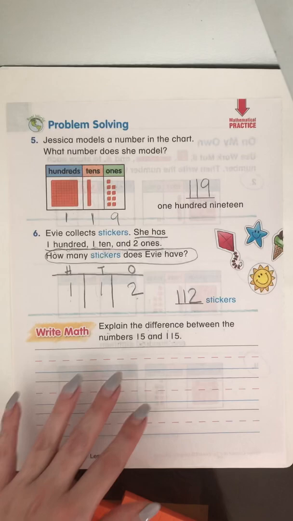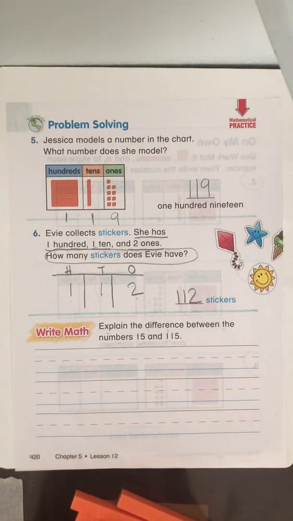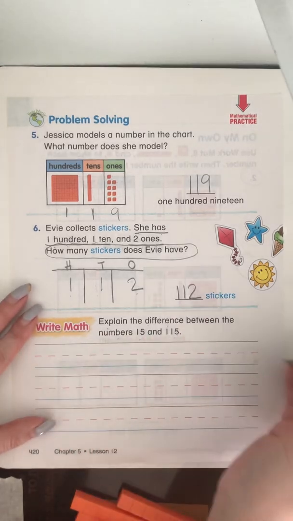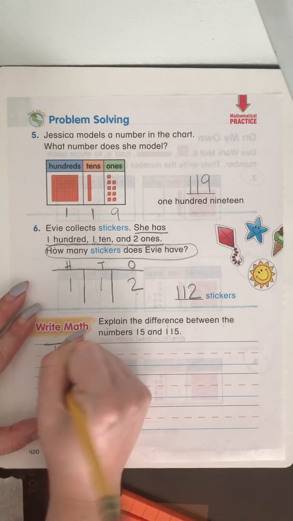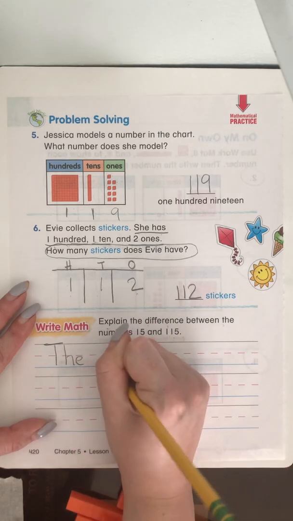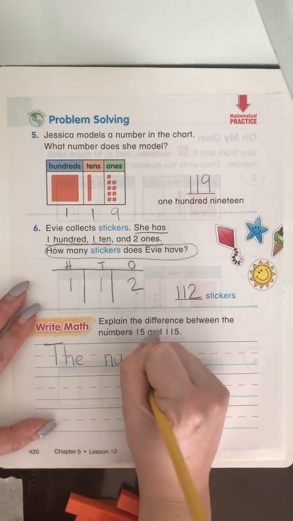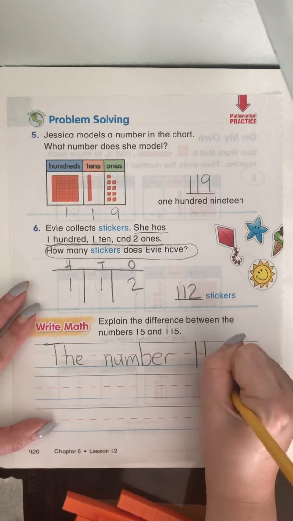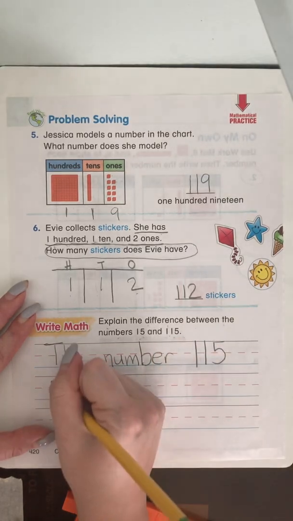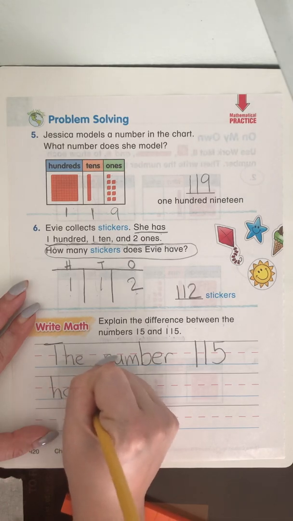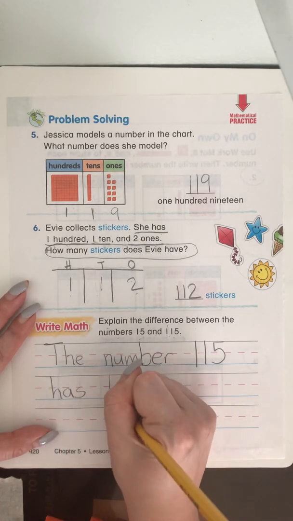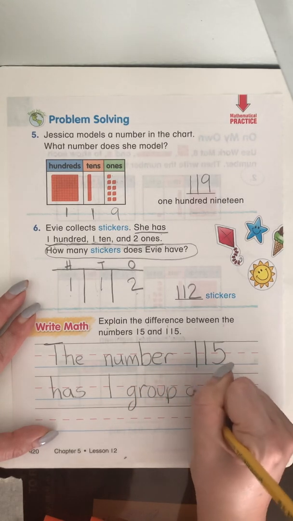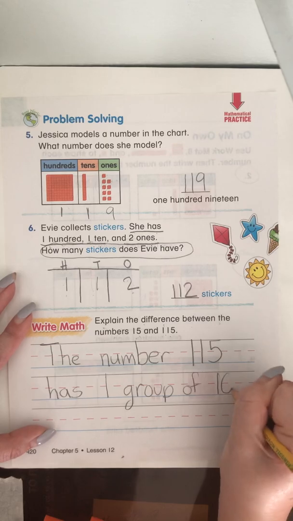So we can say that the difference between the numbers 15 and 115 is that the number 115 has one group of 100.